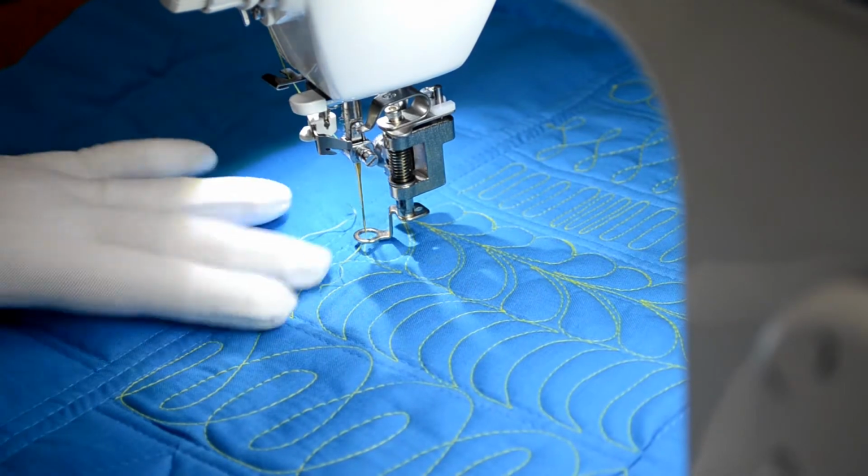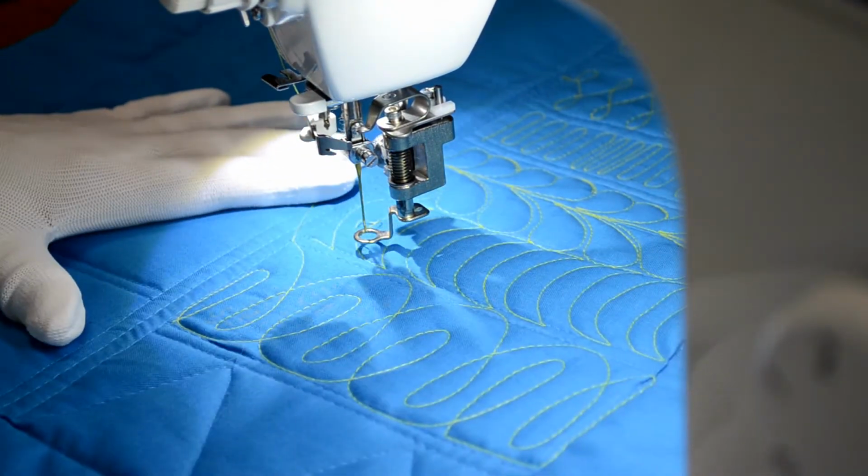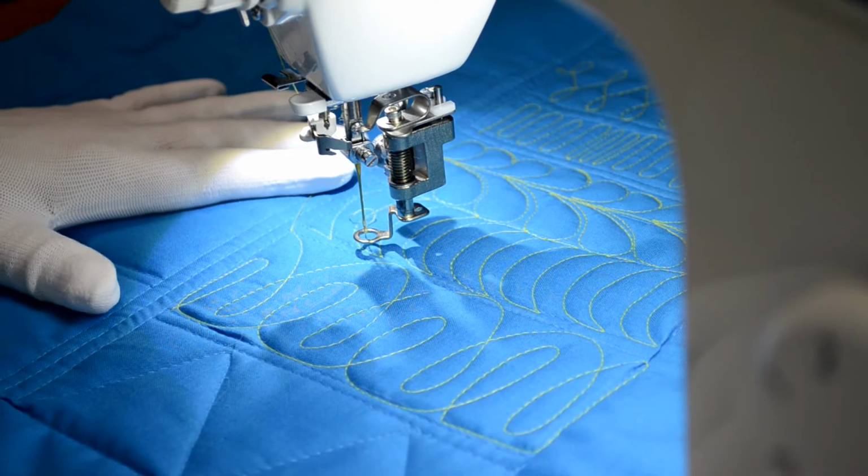And that's something a little different for stitching in the ditch or for stitching your sashing.